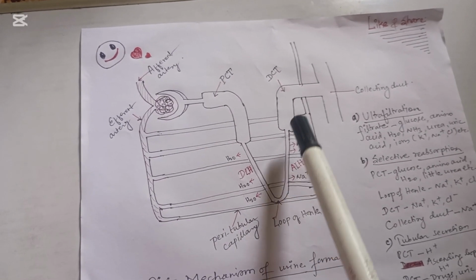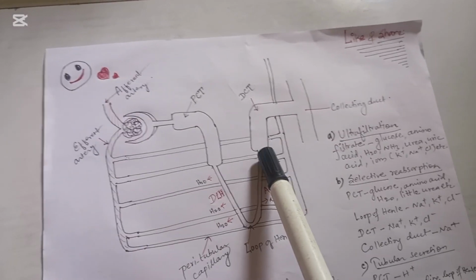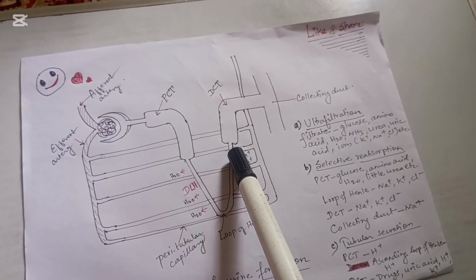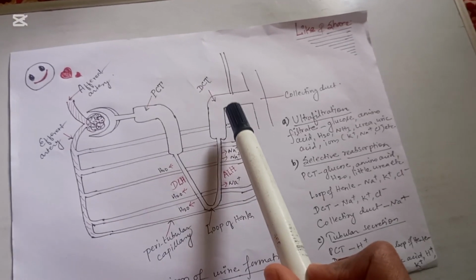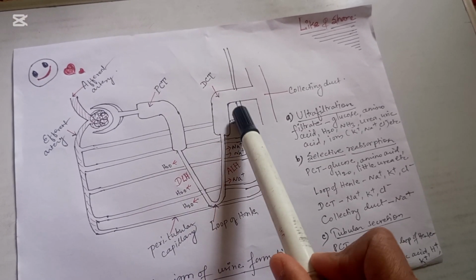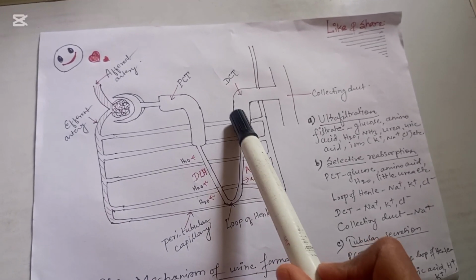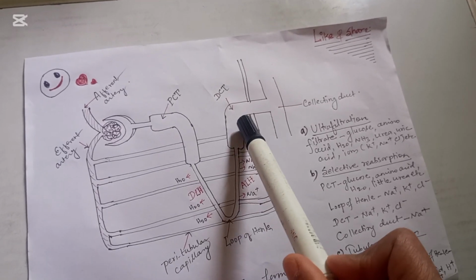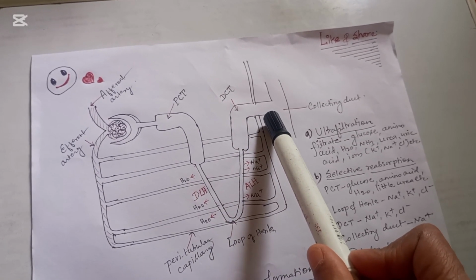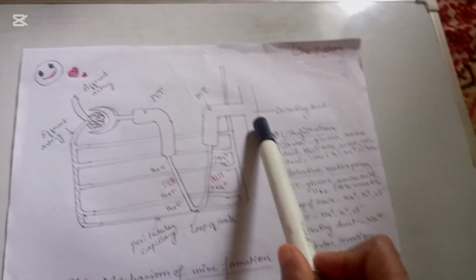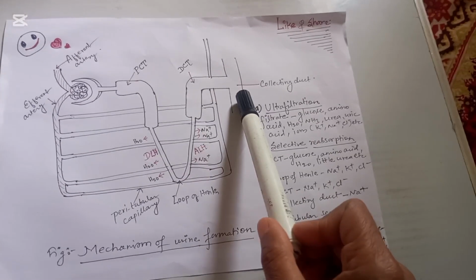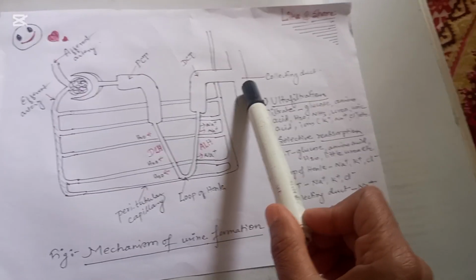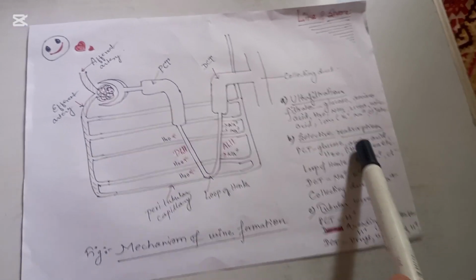As the fluid further passes into the distal convoluted tubule, ions like sodium, potassium, and chloride are reabsorbed from the filtrate back into the peritubular capillaries. From the distal convoluted tubule, when the hypertonic filtrate passes into the collecting duct, ions like sodium are further reabsorbed in this area. So this is all about selective reabsorption.